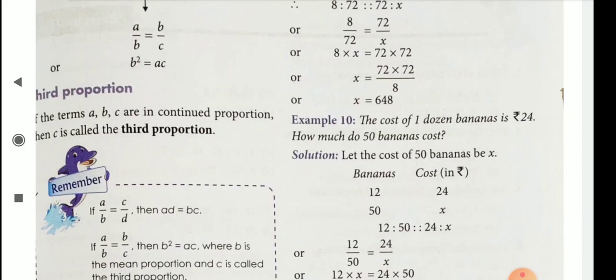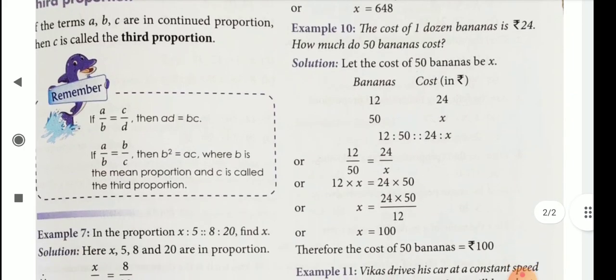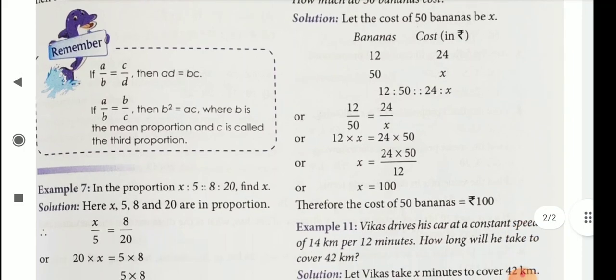So 12 is to 50 as 24 is to x. If we solve this, 12 multiplied by x equals 24 multiplied by 50, then x equals, children, 100. You see the step by step solution.